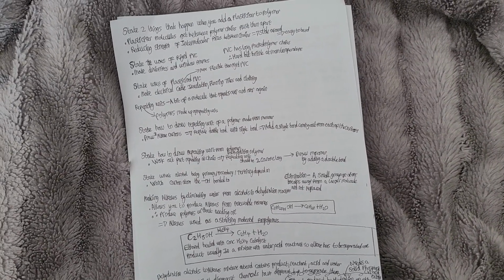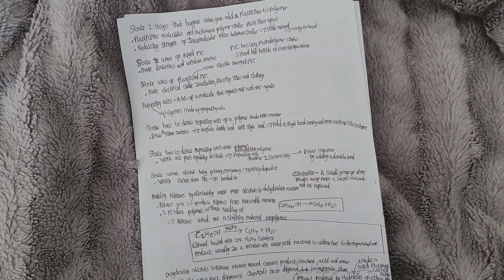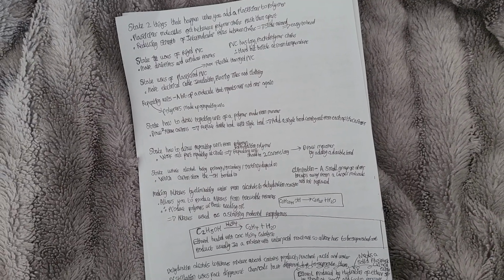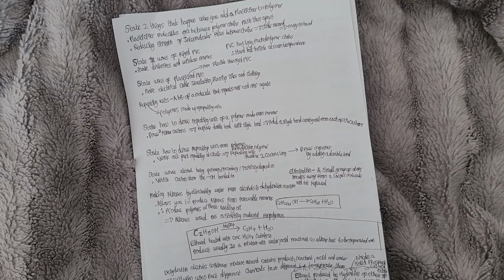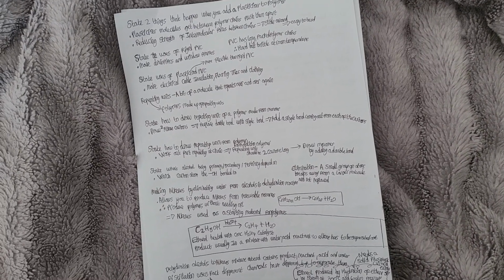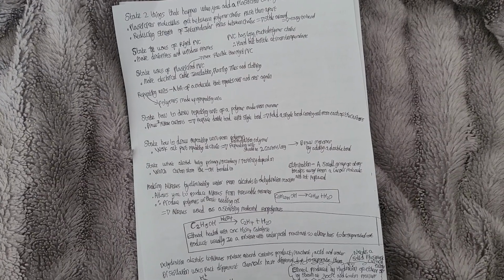It allows you to produce alkenes from renewable resources, therefore producing polymers without needing oil. Alkenes are used as starting materials for polymers. Here's the equation: CnH2n+1OH, arrow, CnH2n plus H2O. C2H5OH, arrow with H2SO4, C2H4 plus H2O.